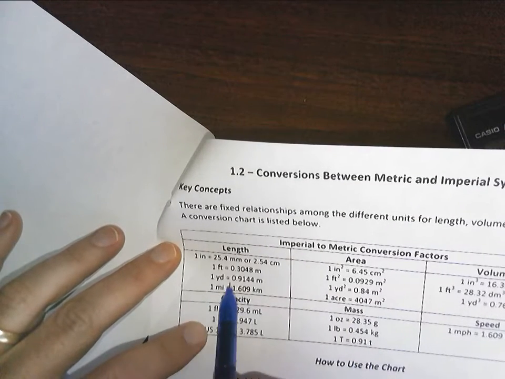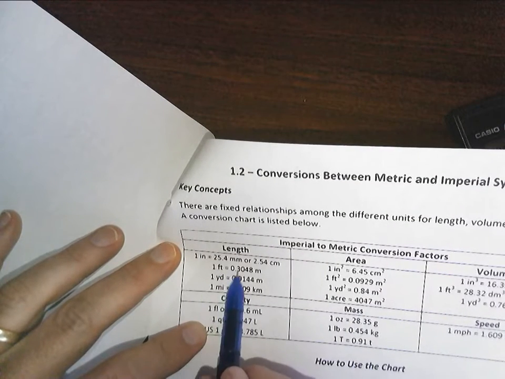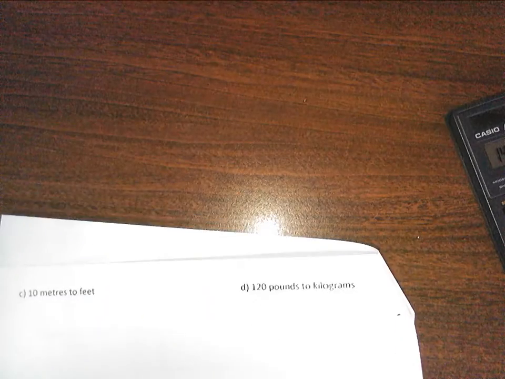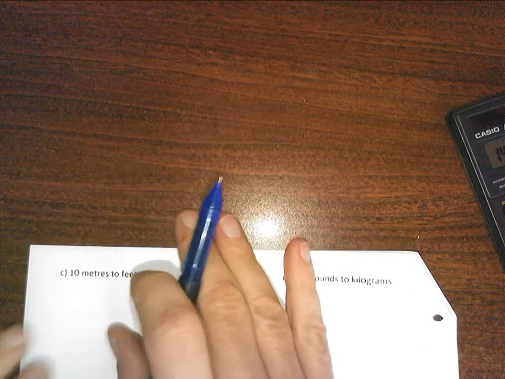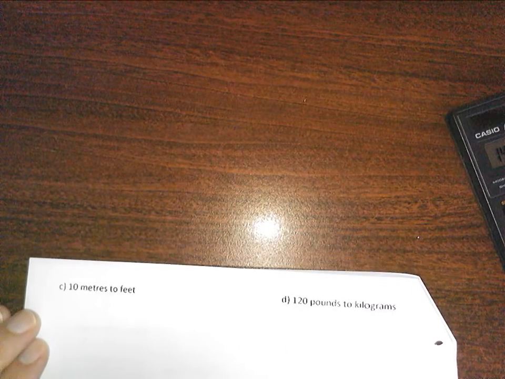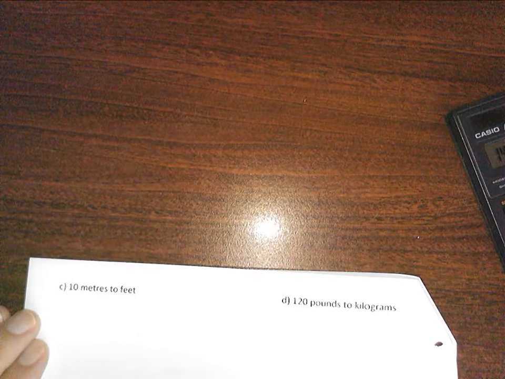Length. Feet. 1 foot is 0.3048 meters. So that means I've got 10 meters. I want to know how many feet I have. I'm actually going to use the ratio here just to show it one more time.